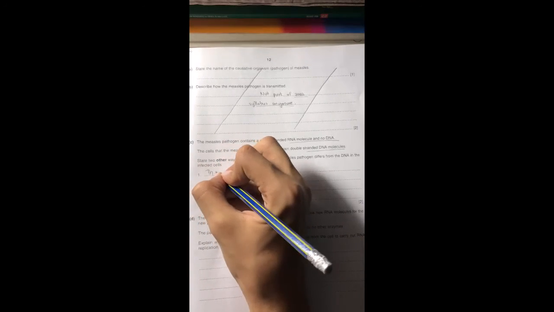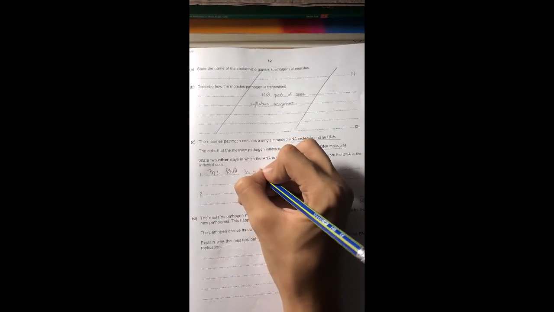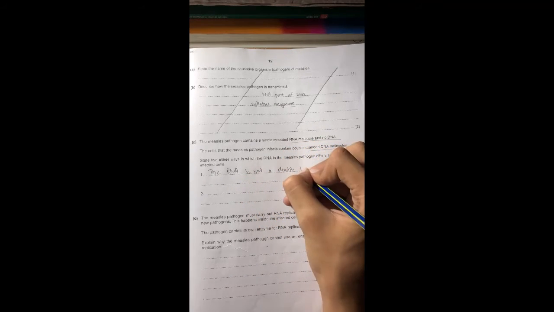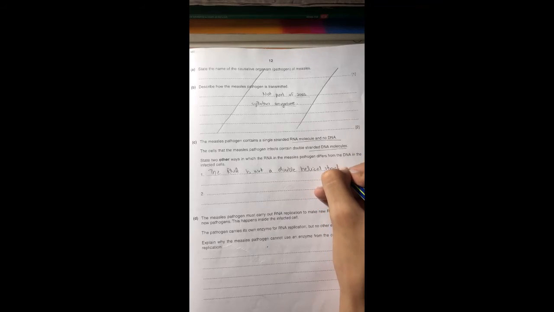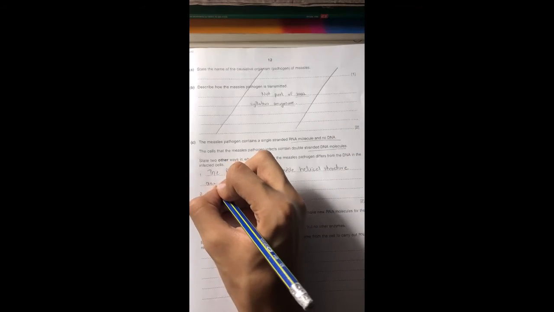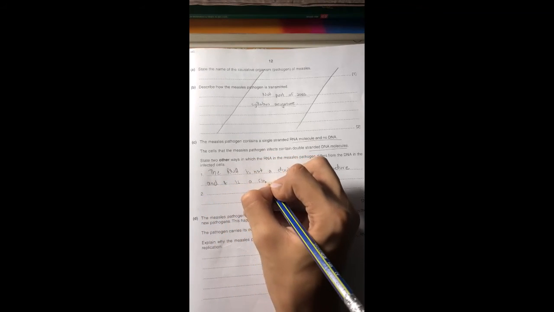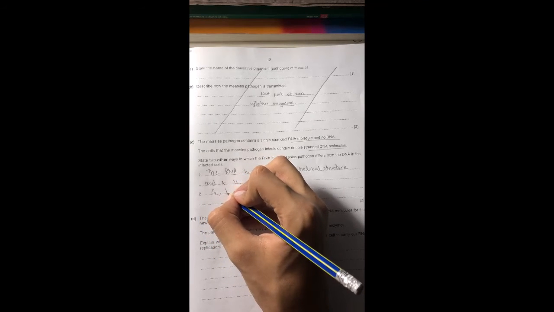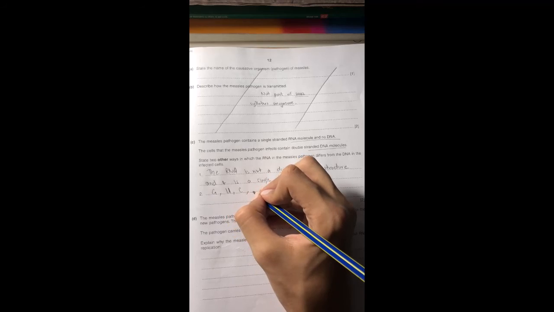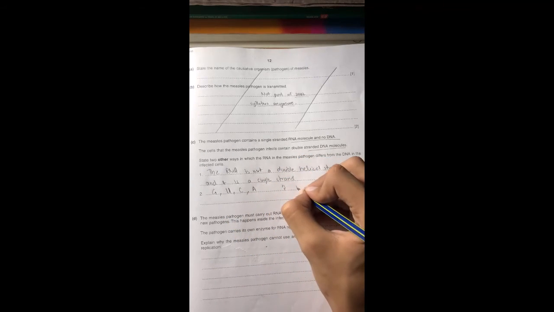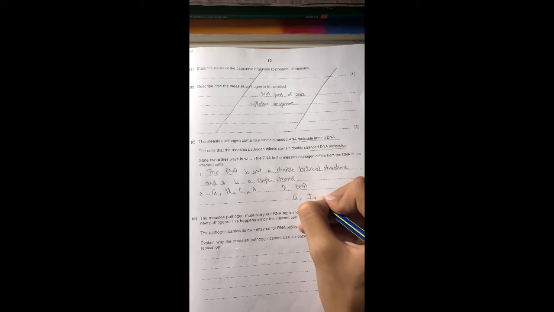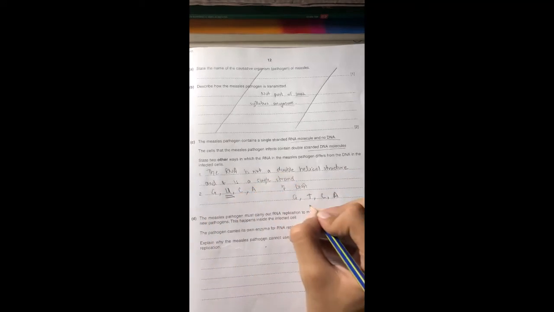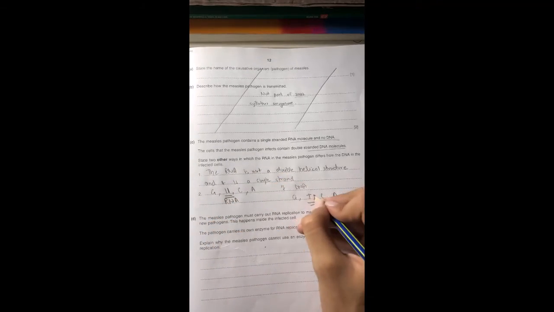So we know that the RNA is not a double helical structure, and it is a single strand. And secondly, we know that the bases in RNA are guanine, uracil, cytosine, and adenine, whereas the bases in DNA are guanine, thymine, cytosine, and adenine. So the difference is RNA has a uracil base, whereas DNA has a thymine base. So that's the differences between RNA and DNA.